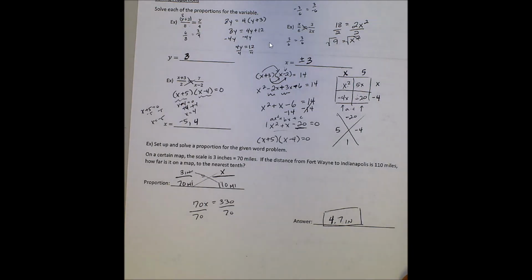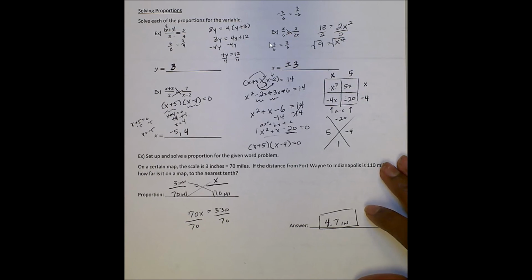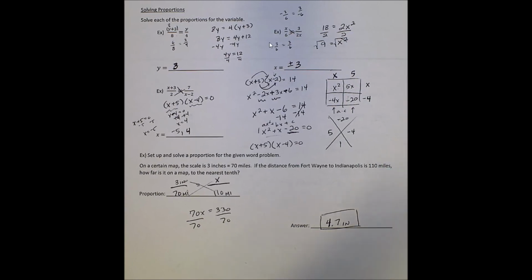Okay, so that's proportions. And that will be very instrumental in this chapter over similarity.